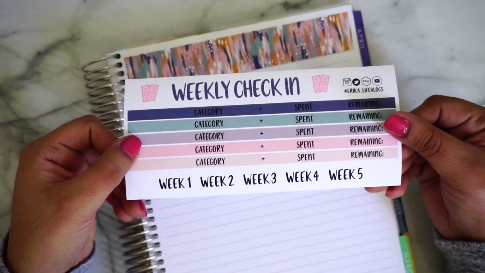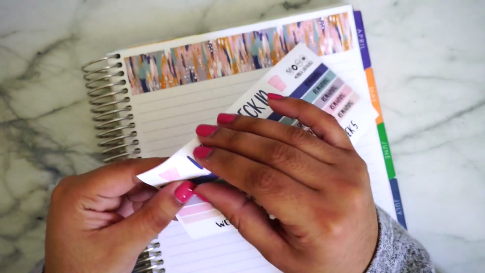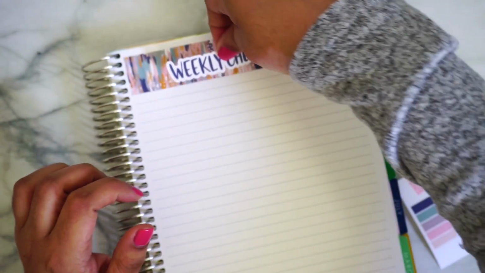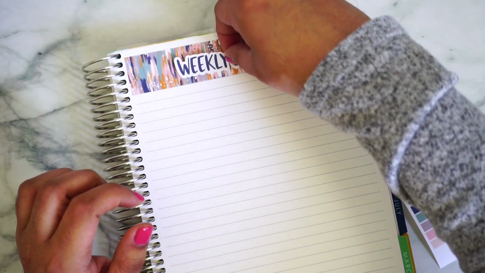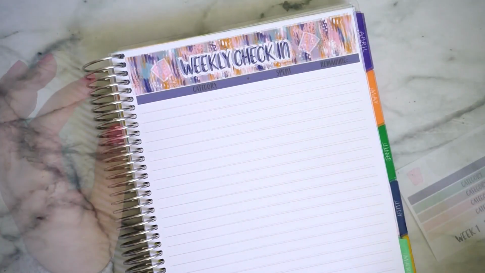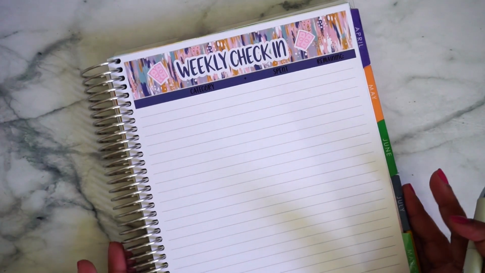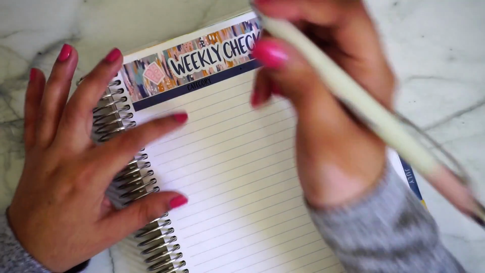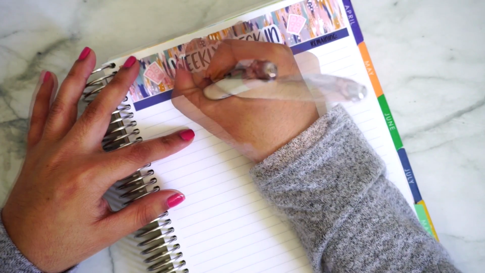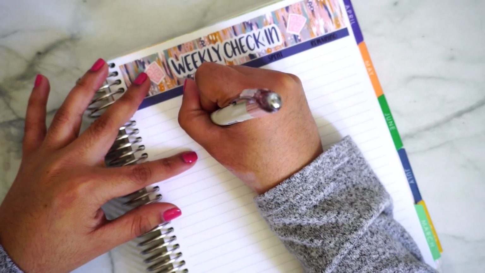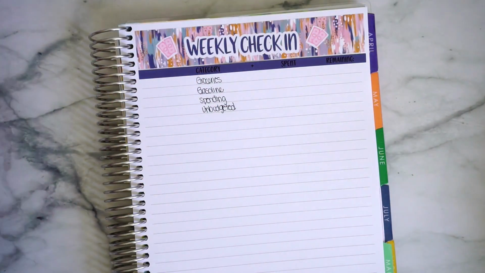So I have my weekly check-in right over here, and I'm going to lay these strips down, and then we'll get started. For the categories that I want to track, it's going to be groceries, gasoline, spending, and unbudgeted. And those are going to be my 4 categories from now on.